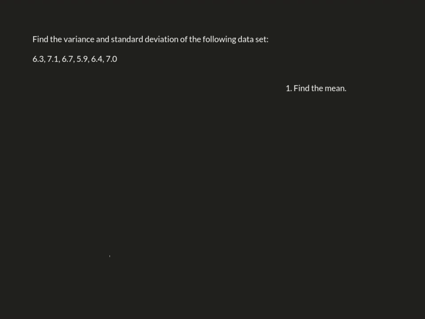The first thing we need to do is to find the mean. We learned how to do that quite a while ago. But if we do that here, remember we call it x bar: add up the numbers, divide by how many there are. If you want to pause and do that, please do so now. When you have finished, you should get an answer of 6.6.